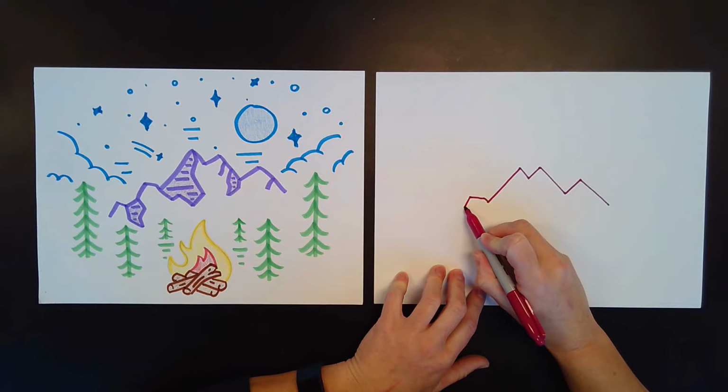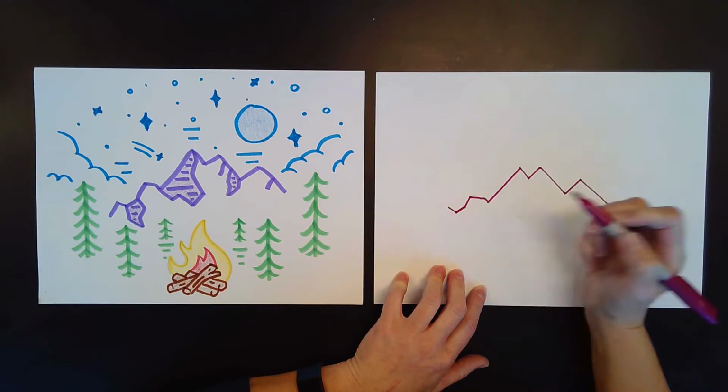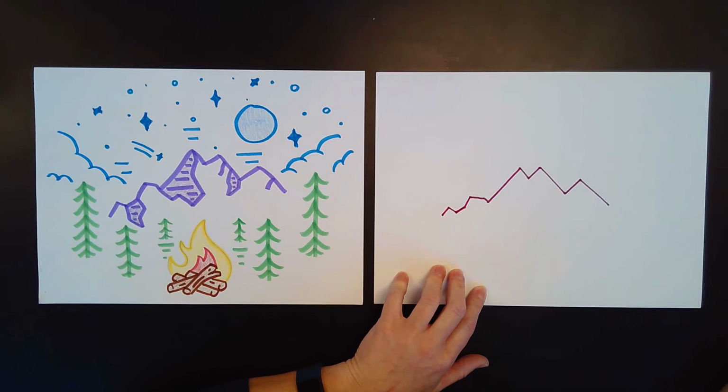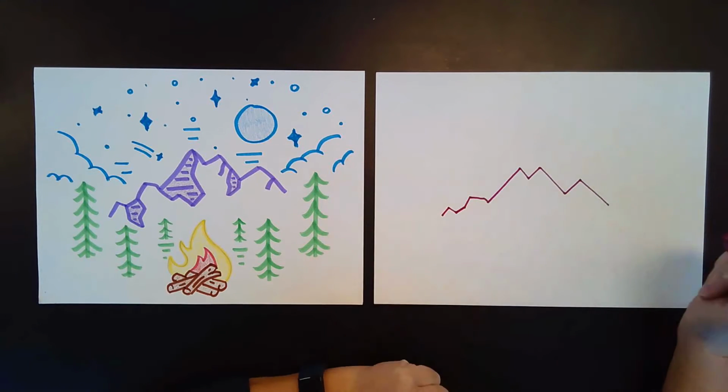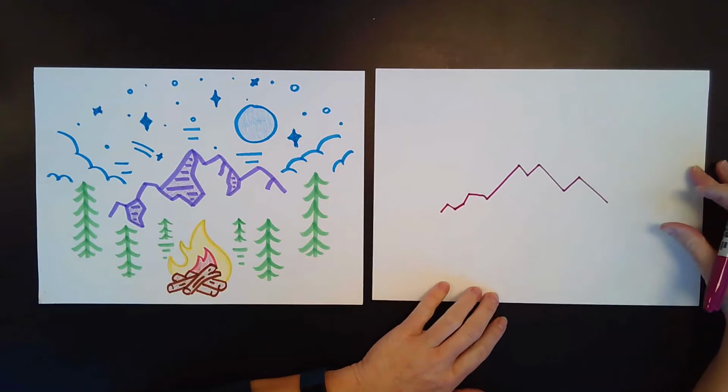Then we're going to come down and over. Up and down. Now, does your mountain need to look exactly like mine? No. If it doesn't look exactly like mine, is it wrong? No, it's fine. Doesn't have to look exactly like mine.